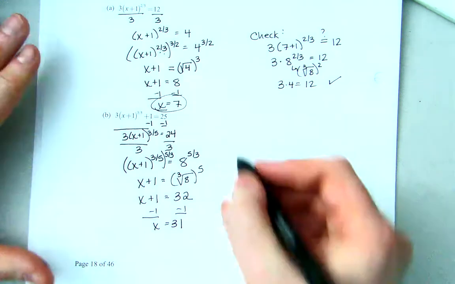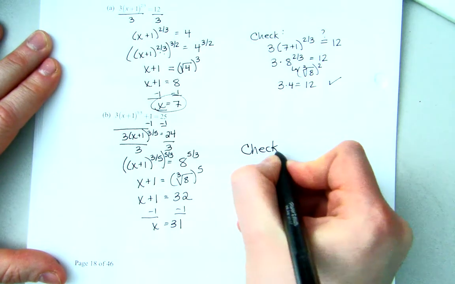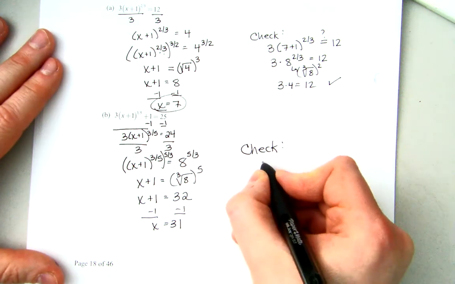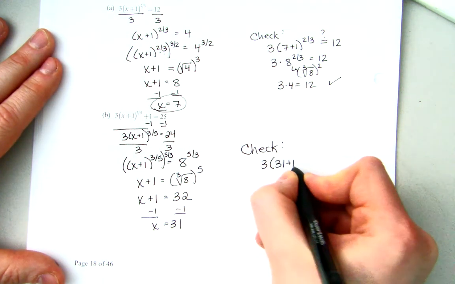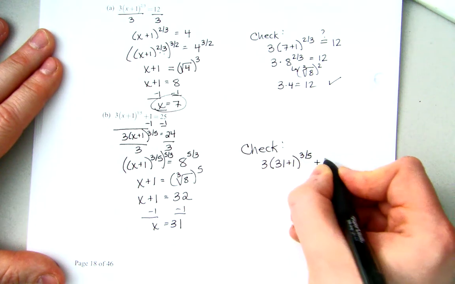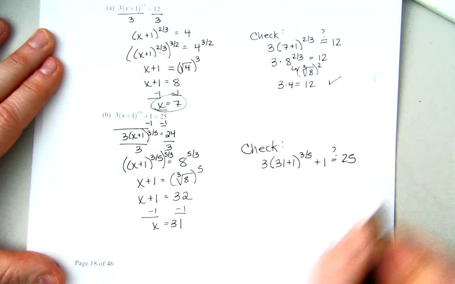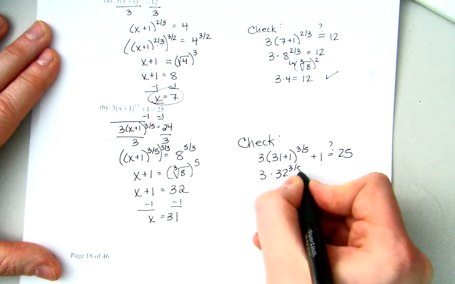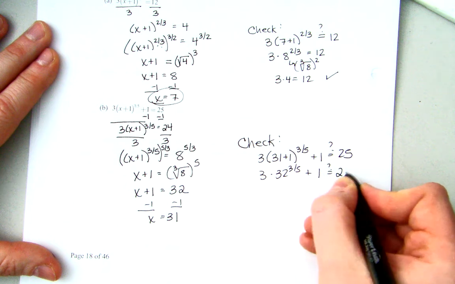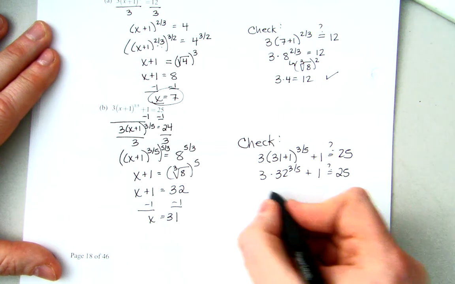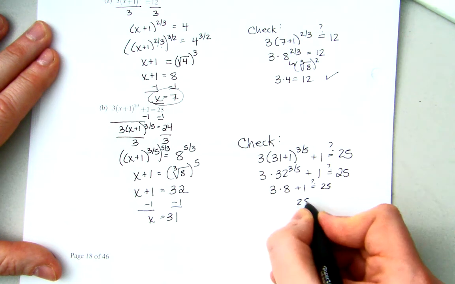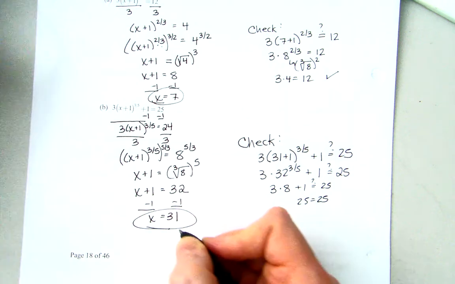Then we need to plug it in to make sure it actually works. Please stop. There's no reason for you to be turning around. We're going to get 3 times 31 plus 1 to the 3/5, plus 1. I want to see if that ends up equaling 25. 31 plus 1 is 32. And 32 to the 3/5, well, the 5th root of 32 is 2. Cubed gives me 8, so 3 times 8 plus 1 maybe equals 25. Yes, 25 equals 25. So the one answer we got is a valid solution.